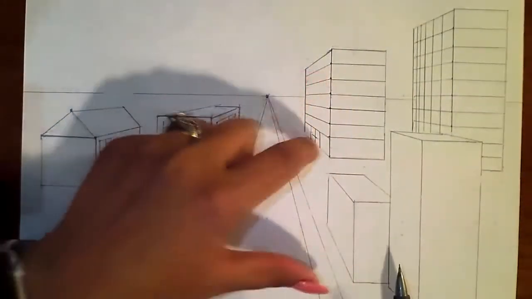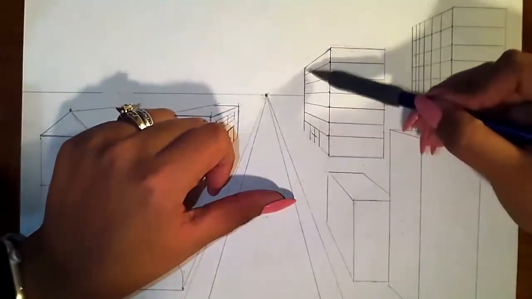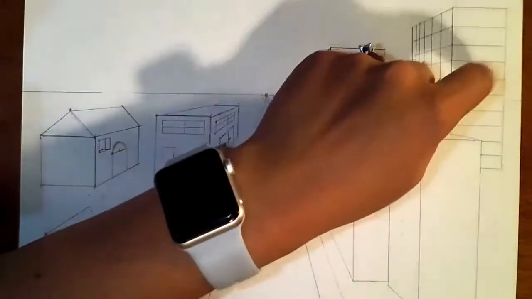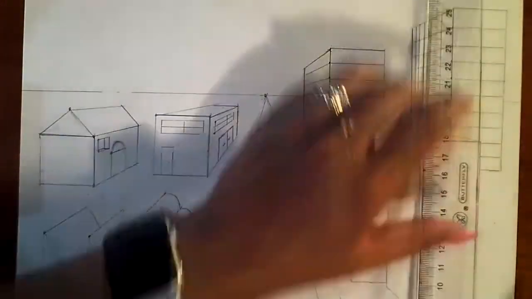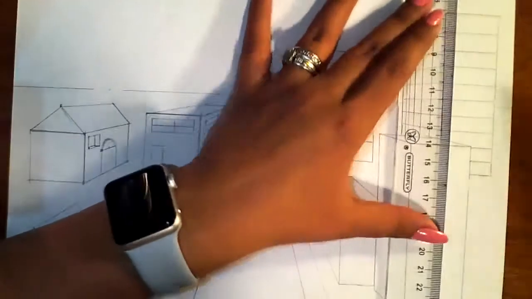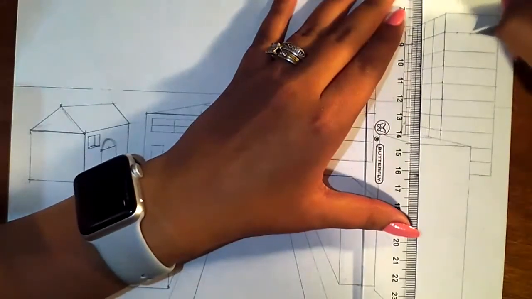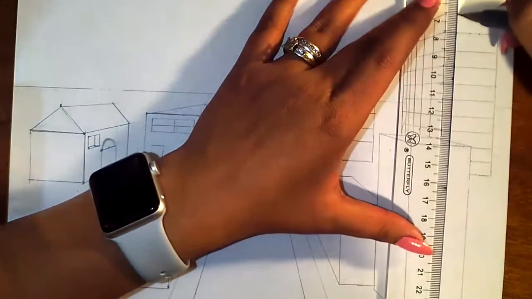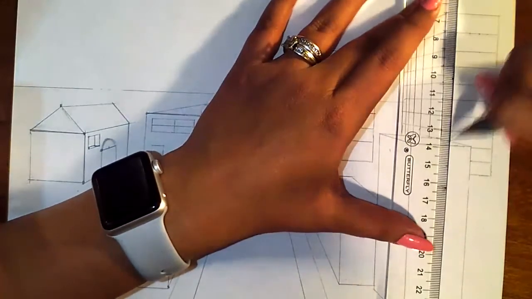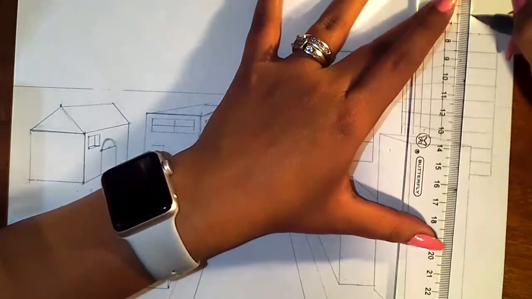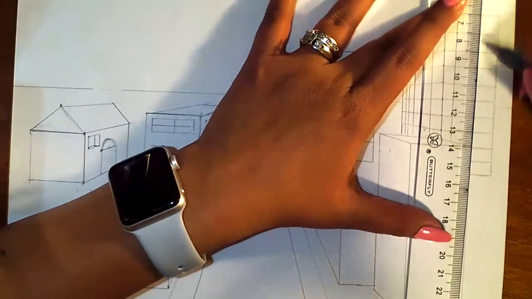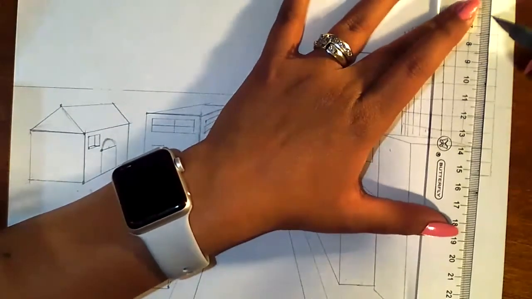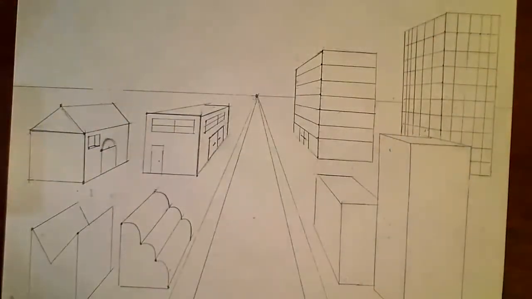Just like right here, when your lines are going towards the vanishing point, there's more space here, and then there's less space here. On this side, since it's facing us, you don't have to worry about leaving more space and then reducing the space. You can just go ahead and make your windows right here. You don't have to worry about leaving less space.